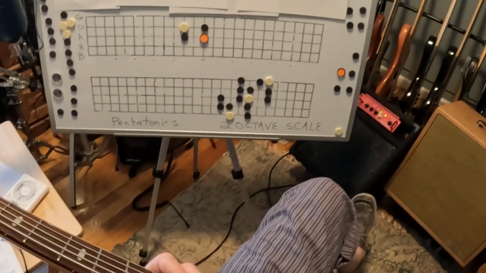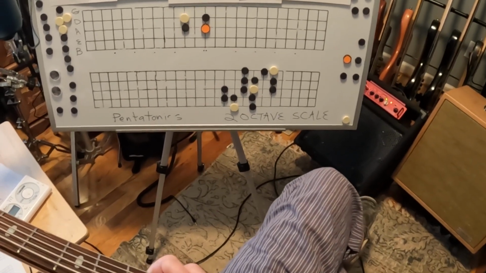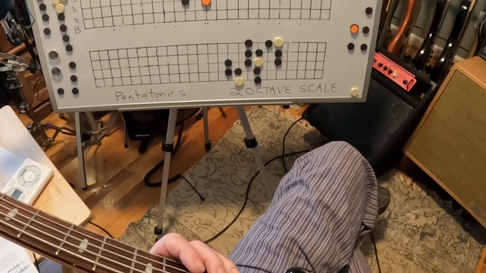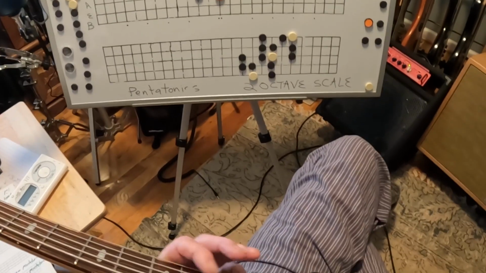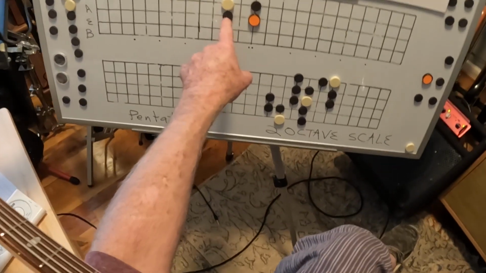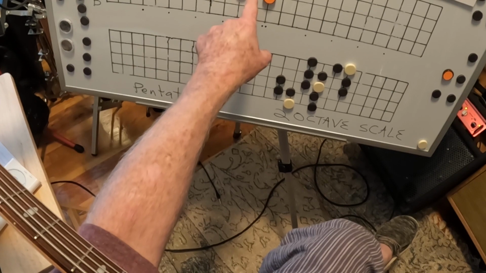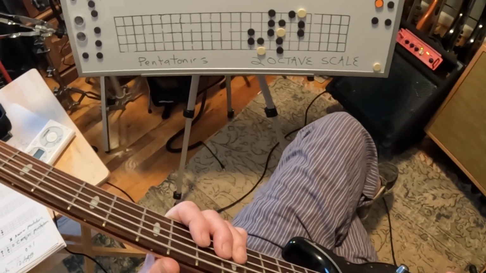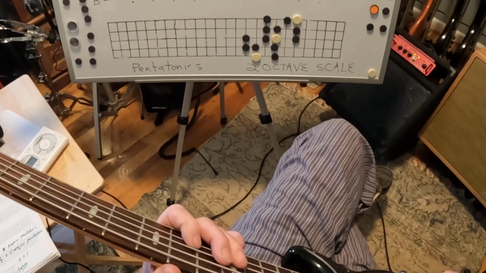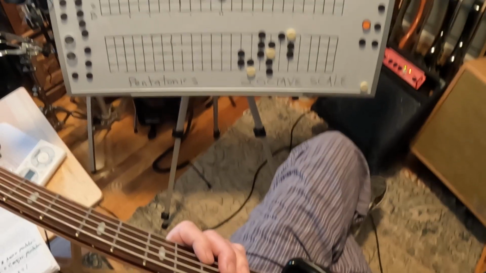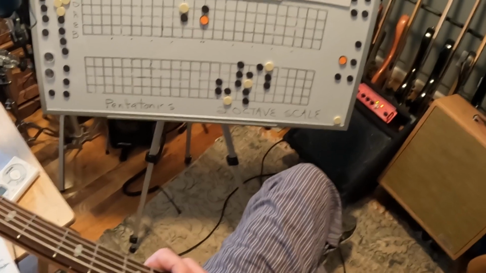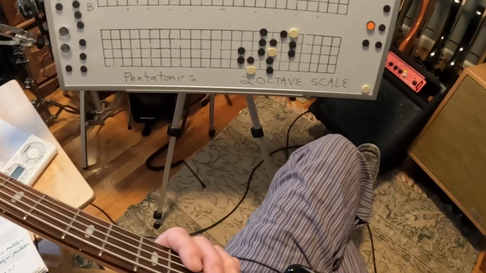Okay, now you saw me there add what's called a passing note, a chromatic passing tone between this note and this note and this note and this note, and that's right here and right here. All right, these are our notes we're focusing on, but it's okay to add in a little chromaticism, a little chromatic passing note.